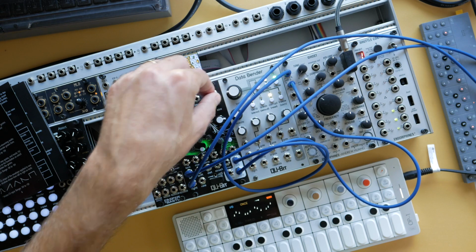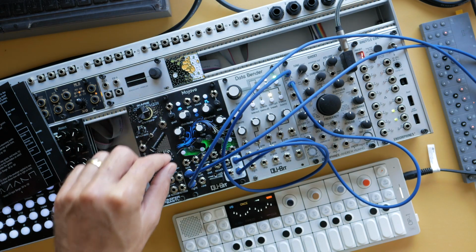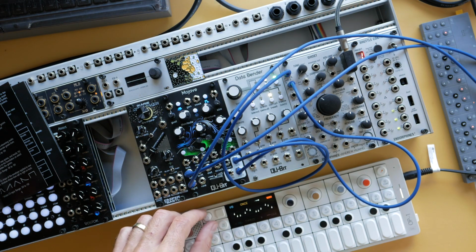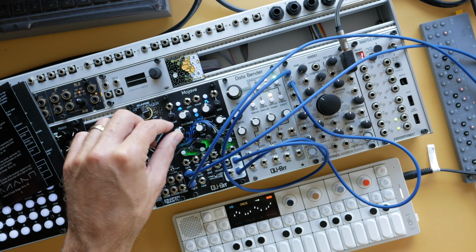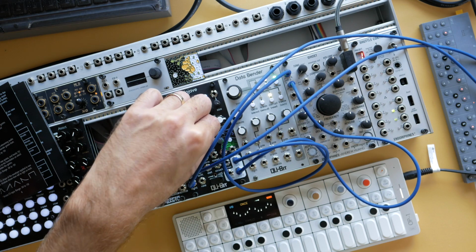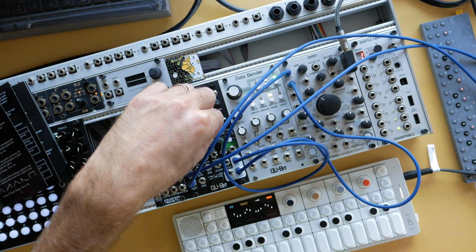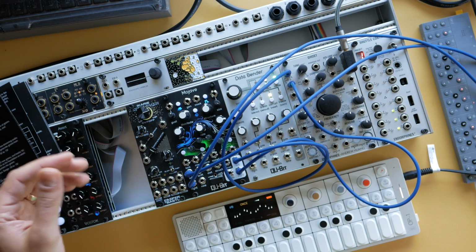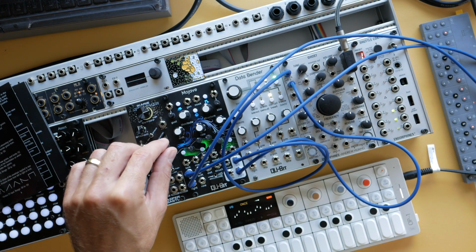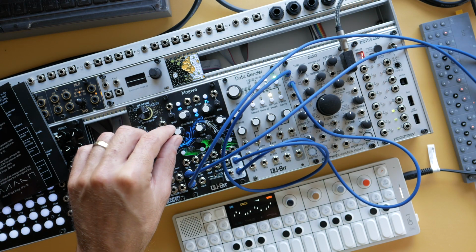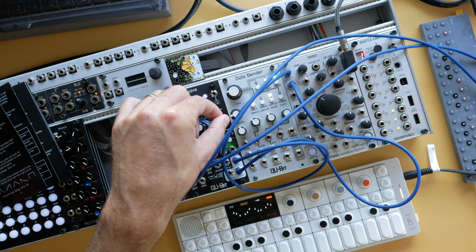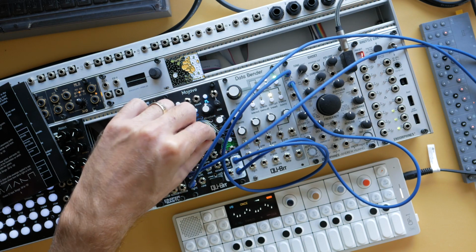We are super pitched down now. And maybe I turn the arpeggio down a little bit. You can hear that my voice is just the absolute Sith Lord. Let's go just one octave down. Sith Lord McGee.